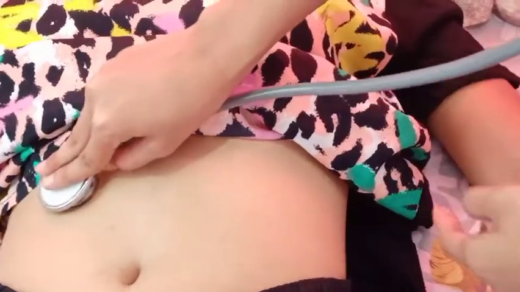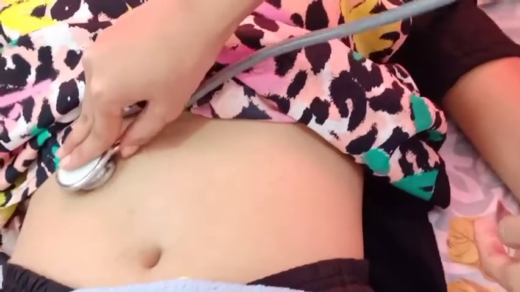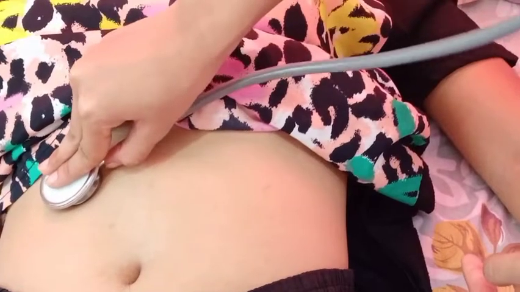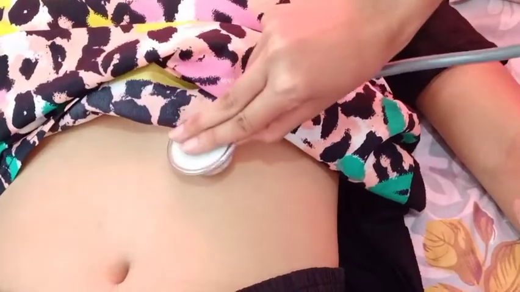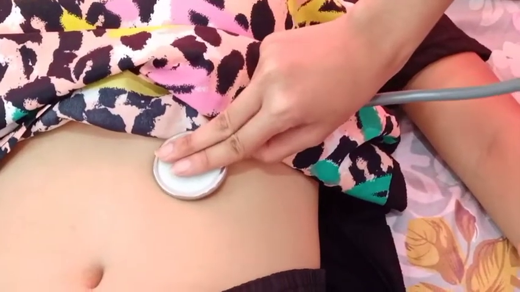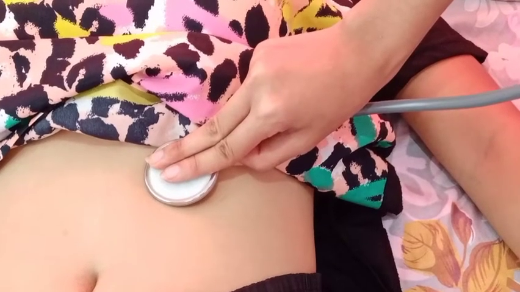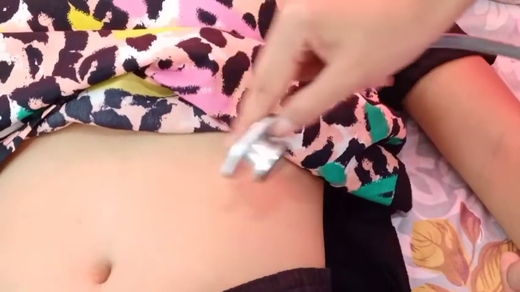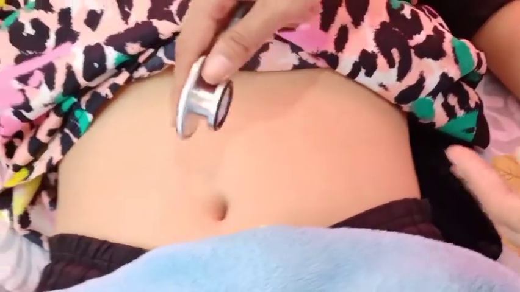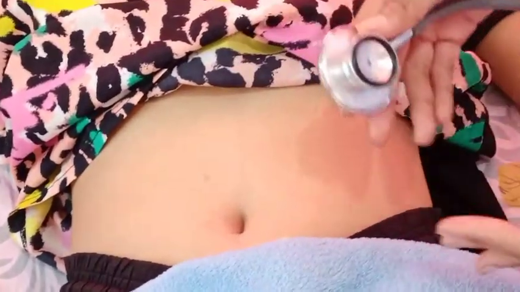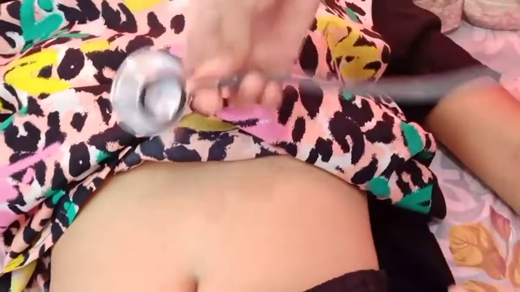So the right renal artery, the left renal artery, and for the iliac arteries, go a few inches down from the belly button at the right and left sides to listen.